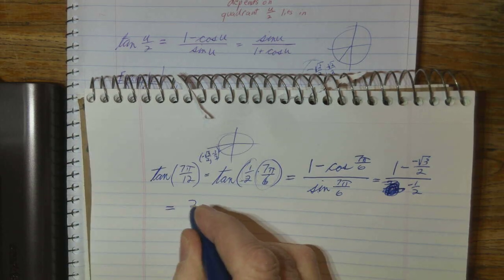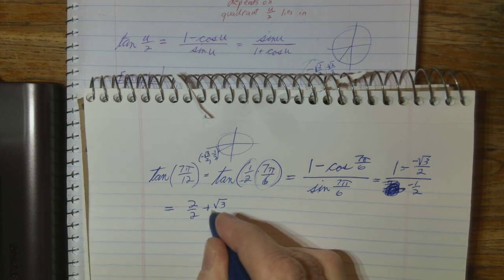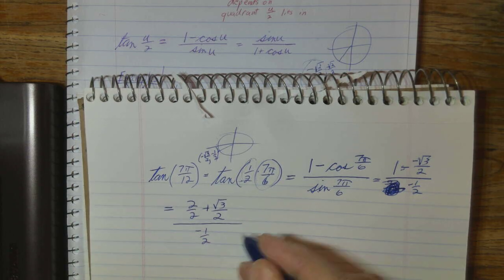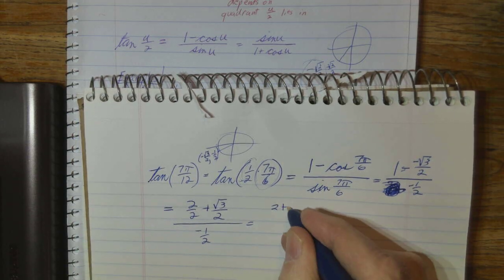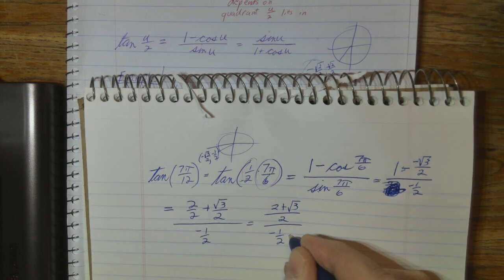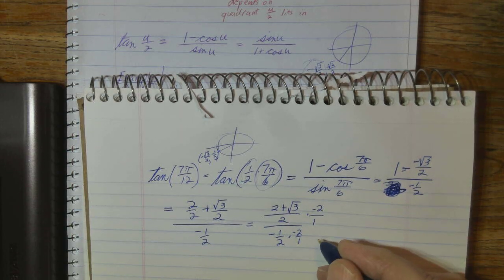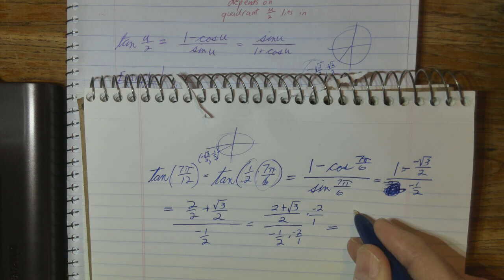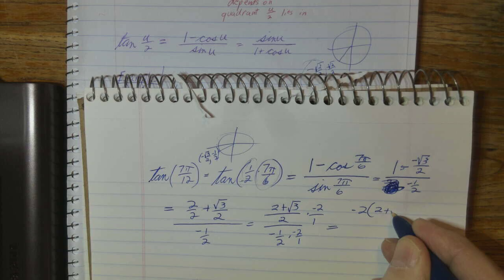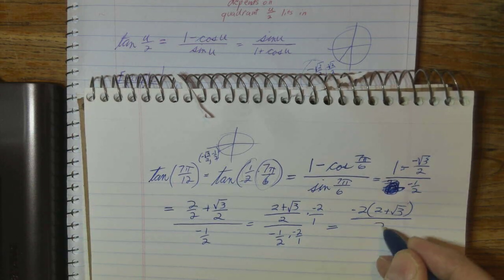I'm going to do the 2 over 2 thing here. And then minus and a negative is plus square root of 3 over 2. So here's my 1, and then the minus and the negative, and this is over negative 1/2. So I got 2 plus square root of 3 over 2 over negative 1/2, and I multiply that by negative 2 over 1. And that's negative 2 times 2 plus radical 3, and that's over 2.